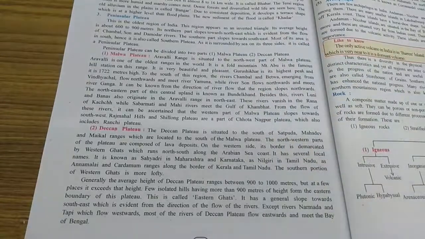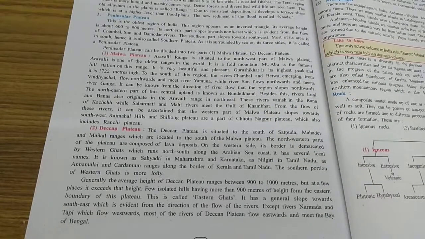And now, what is it said? It can be known from the direction of the river flow that the region slopes northwards. The northeastern part of the central upland is known as Bundelkhand. Underline that. Besides this, rivers Luni and Banas also originate in the Aravalli range in northeast.